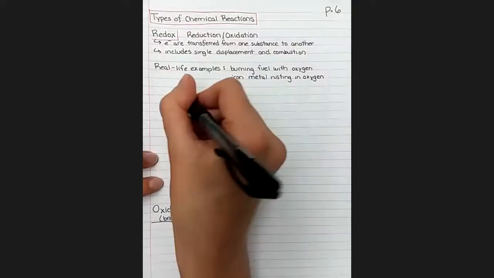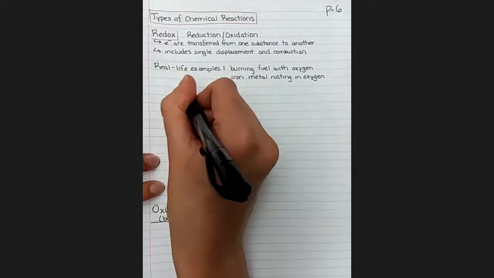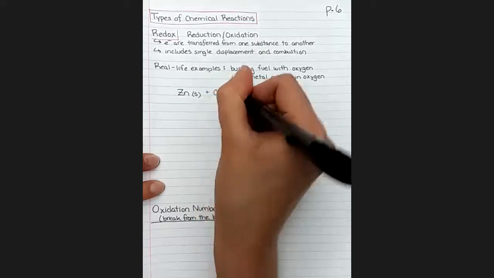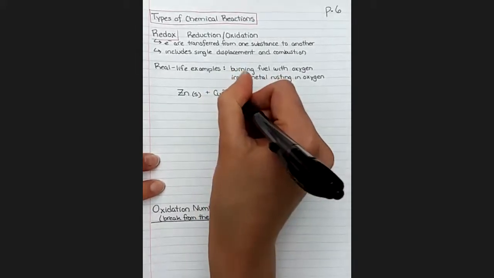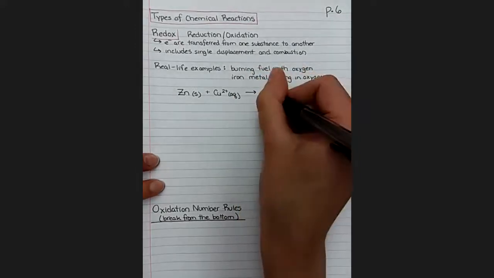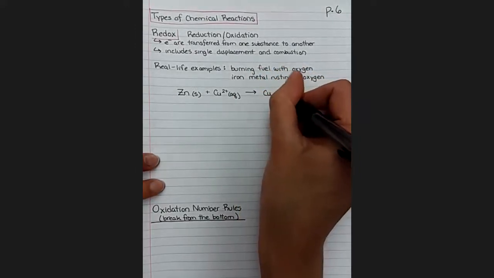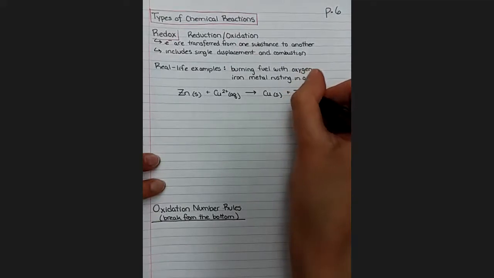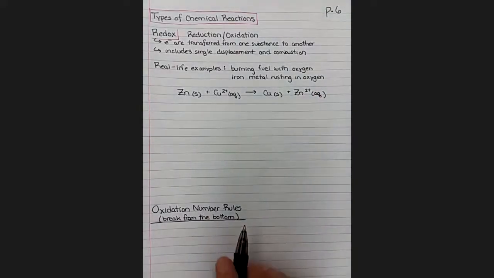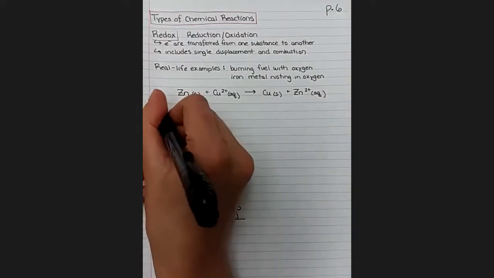So here's an example of a redox equation. If we take zinc metal and we combine it in solution with dissolved copper 2+, this will lead to copper solid precipitating out and zinc going into solution as an aqueous ion. So you may not immediately recognize this as a redox reaction because you haven't been trained to know what to look for. So what do you need to look for?